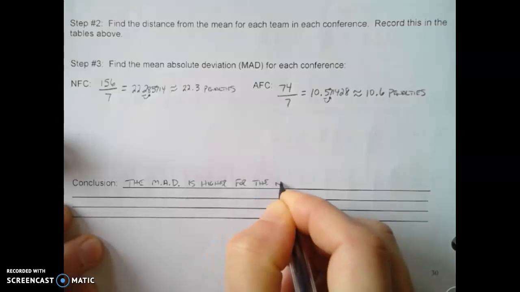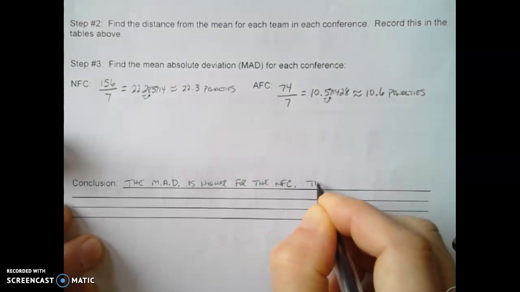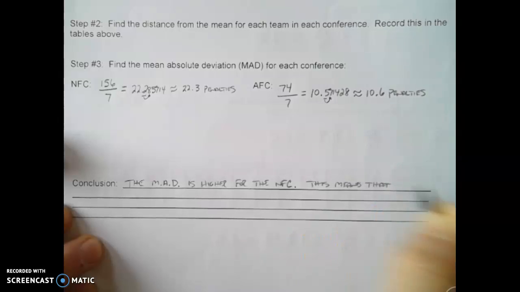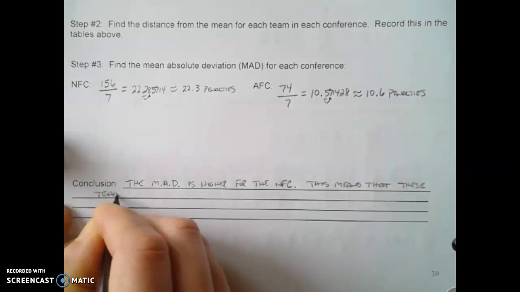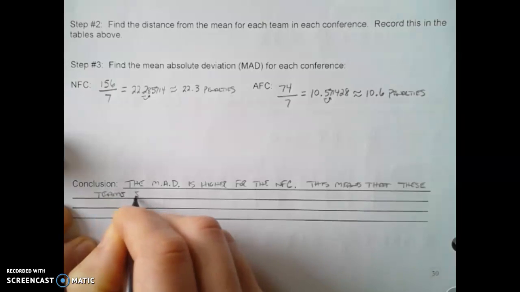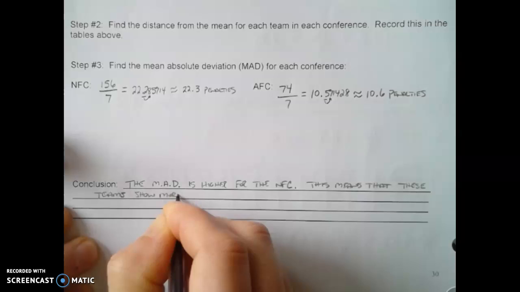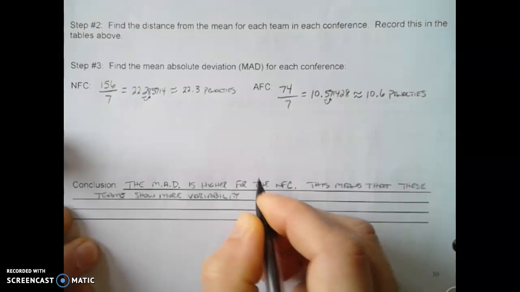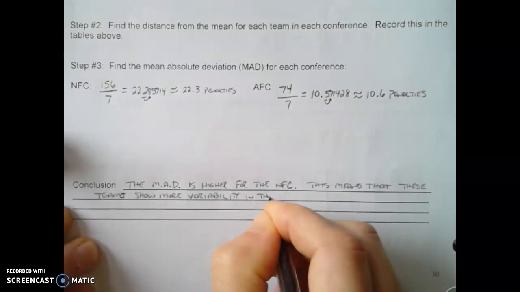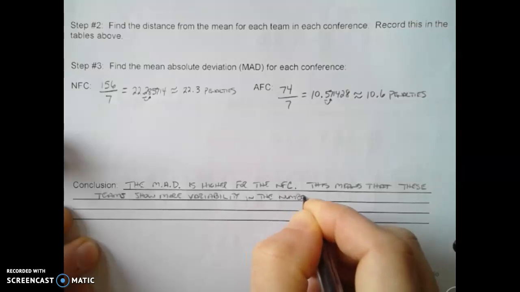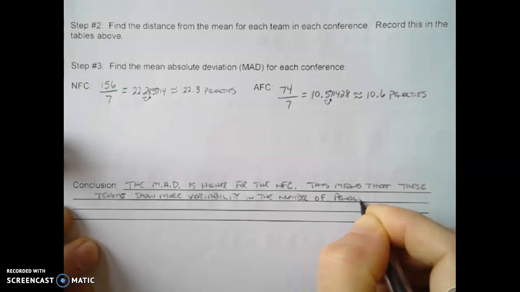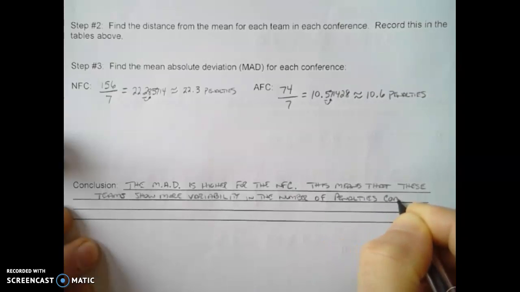Okay, this means that these teams show more variability in the number of penalties compared to the AFC teams.